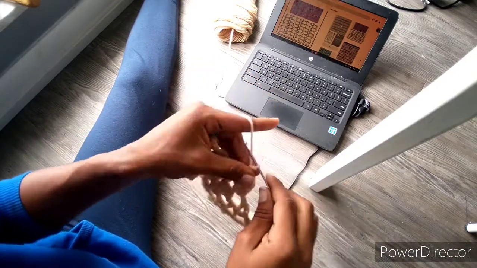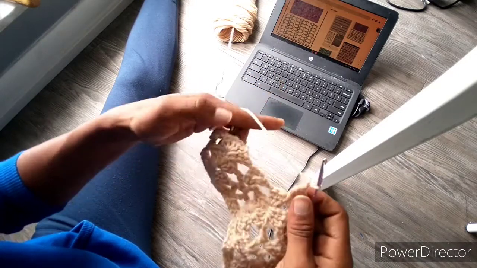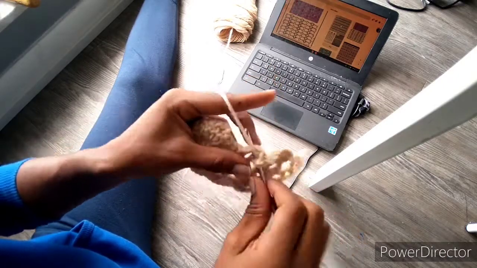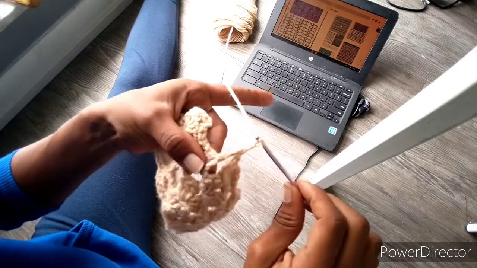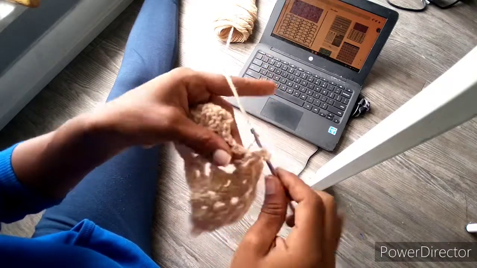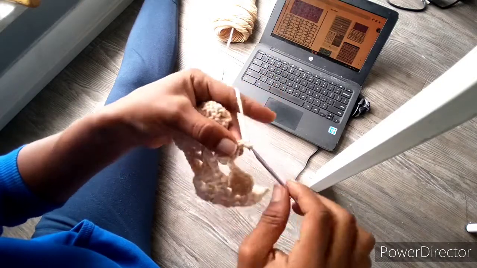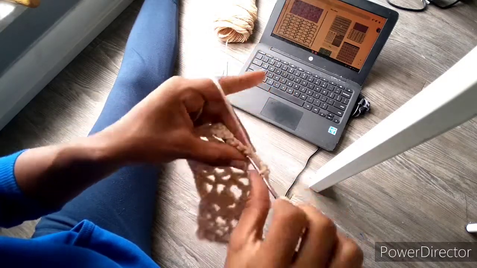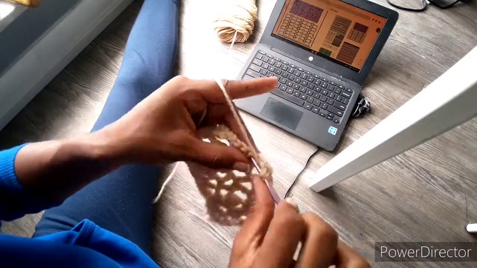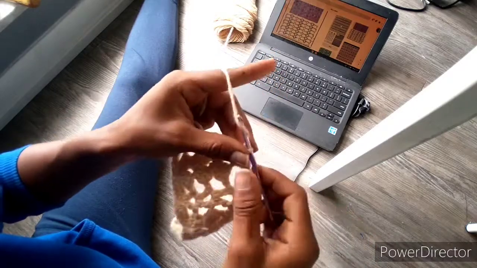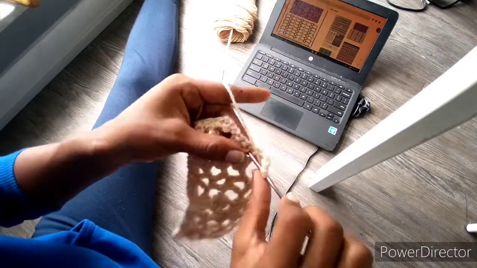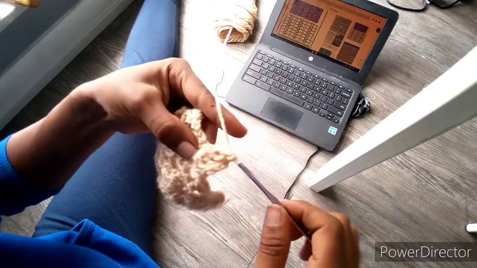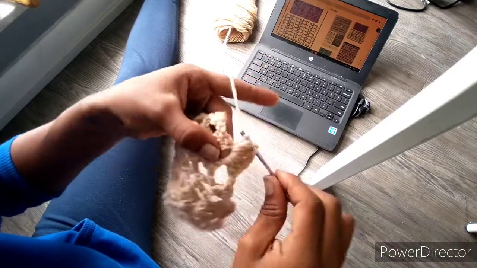Okay, one more time for that repeat. Chain 1, go into the next chain space with 1 double crochet, chain 2, and then another double crochet. Chain 1, 3 double crochet in the next chain space, chain 2, and then in the same chain space do 3 more double crochet.